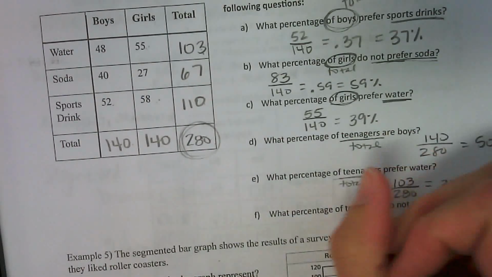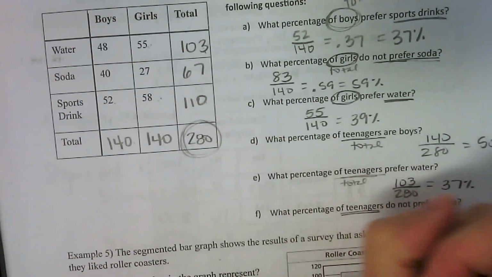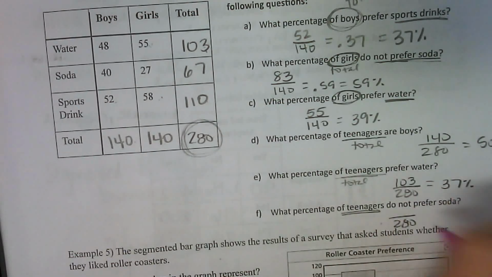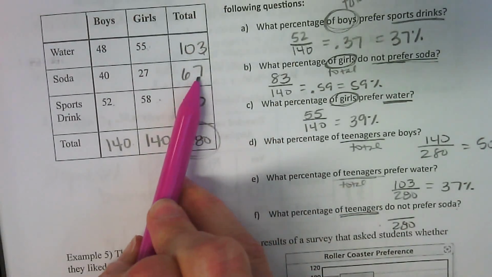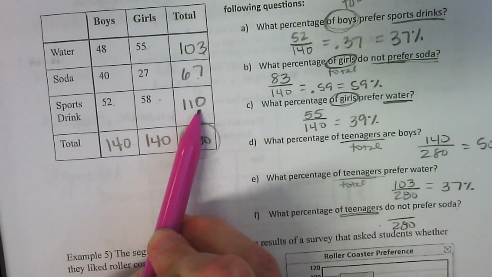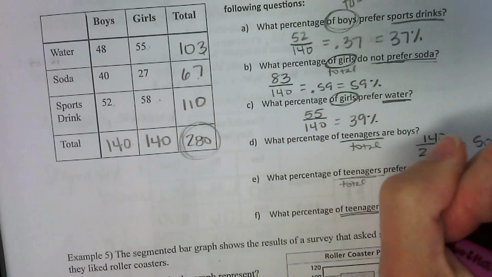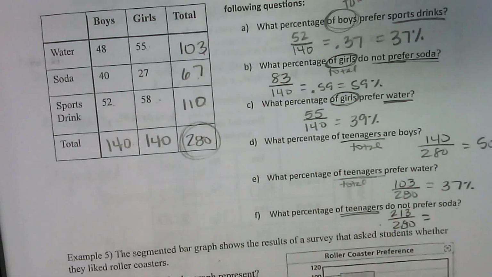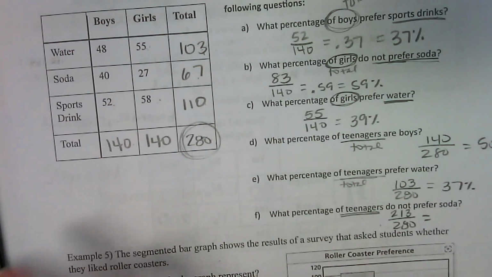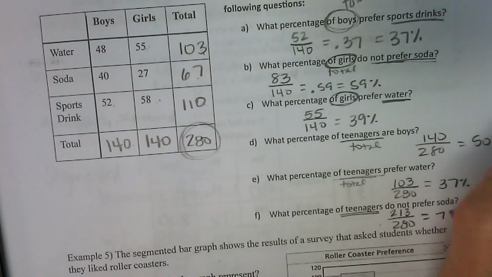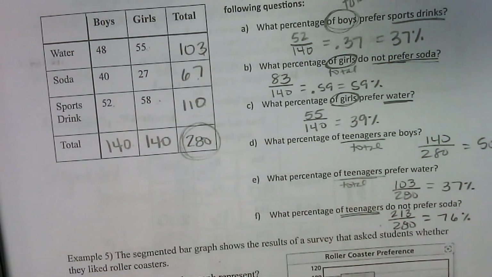What percentage of teenagers, so that's our total, 280 goes on the bottom, do not prefer soda. So everything but soda. So not the 67, but the 103 and the 110. So that's going to be 213 if I put them together. And then I divide 213 divided by 280. So 76%.